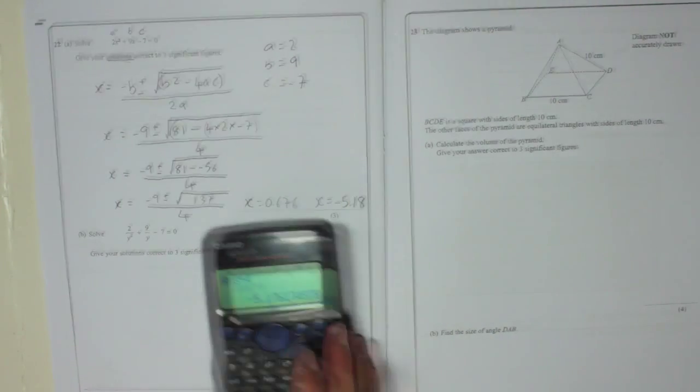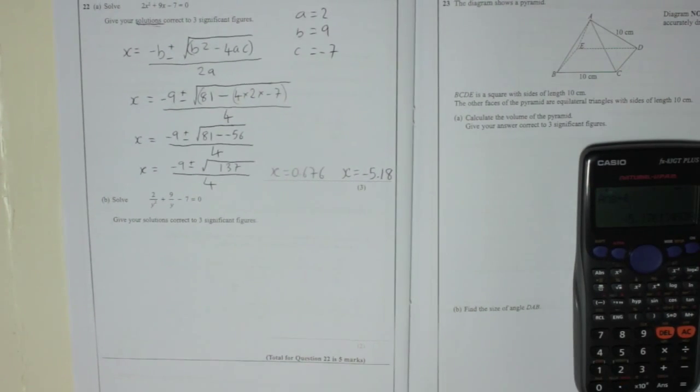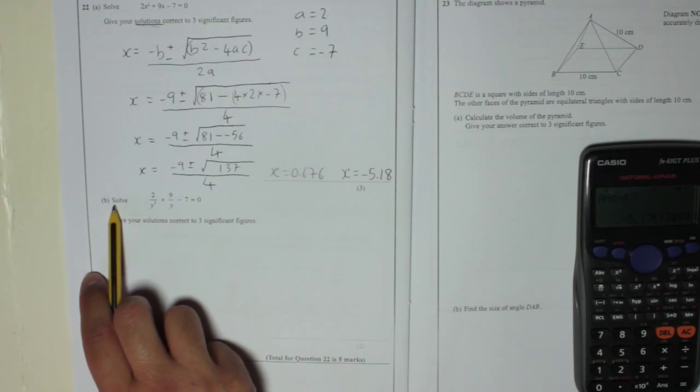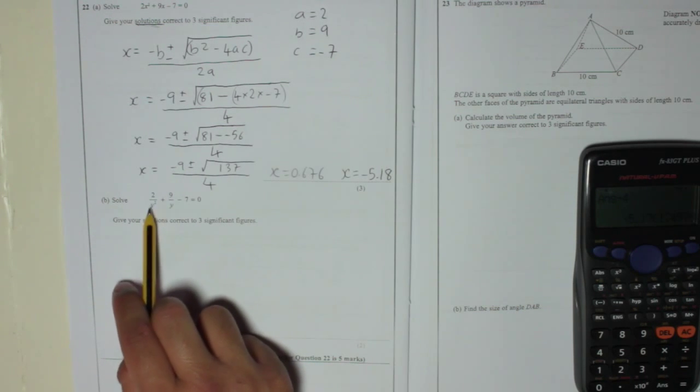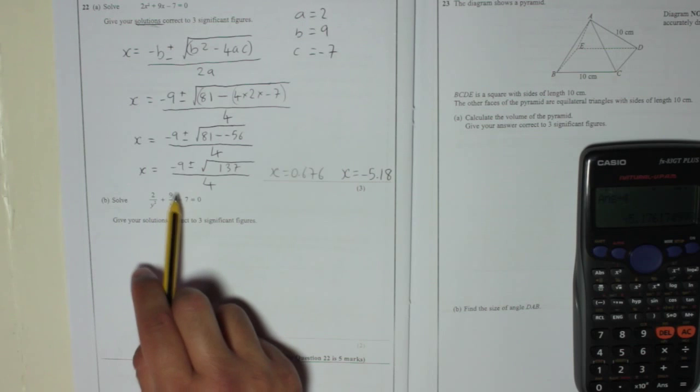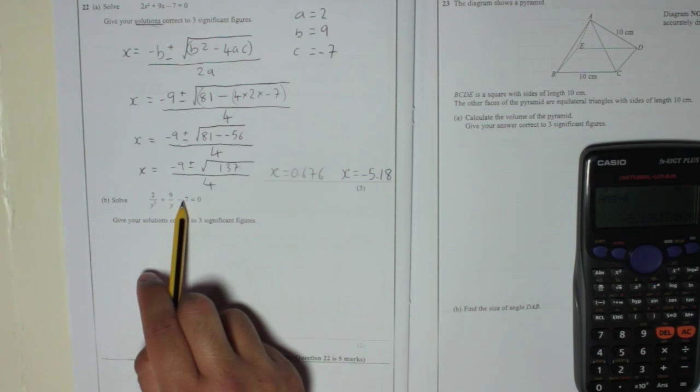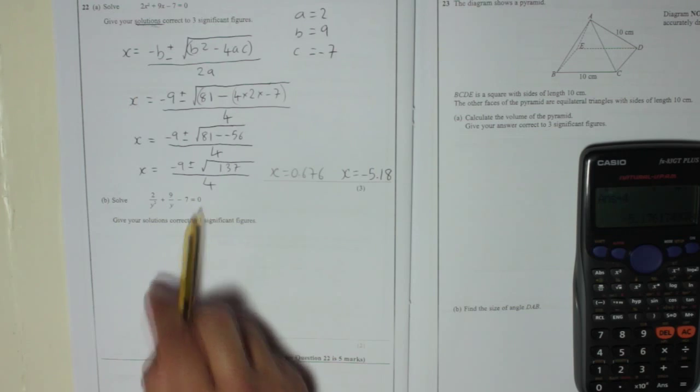So that's done. Right, part B, tricky one. Solve 2 over y squared plus 9 over y minus 7 equals 0.